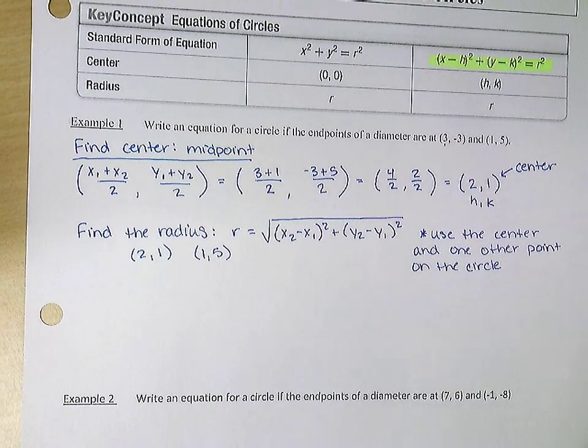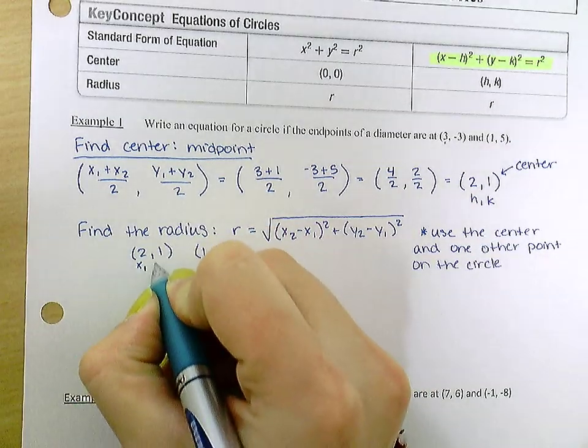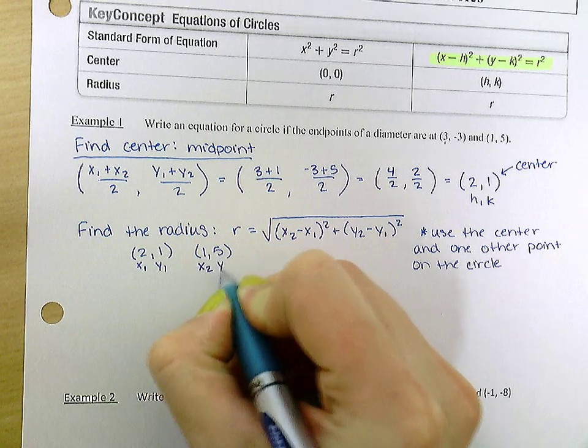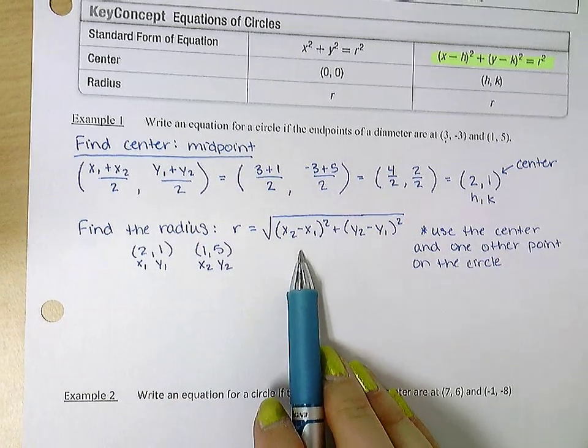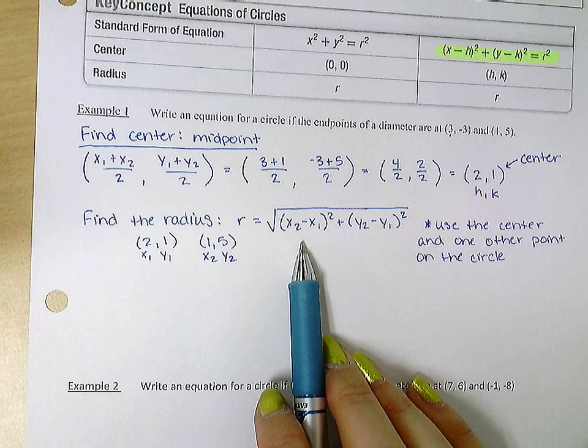Okay, and I can label those points x sub 1, y sub 1, and x sub 2, y sub 2. That way it's easier to plug into this distance formula to find your radius.